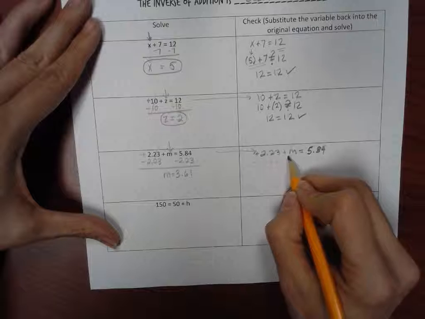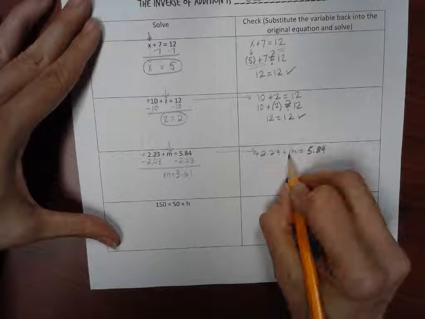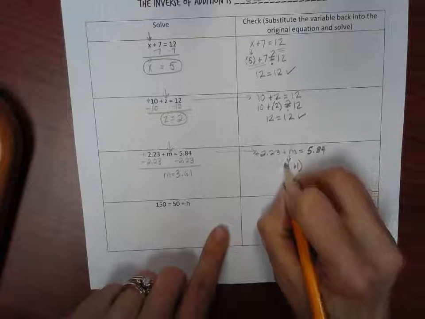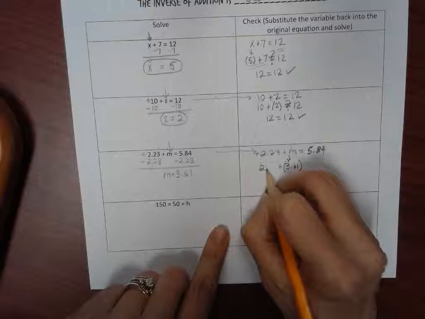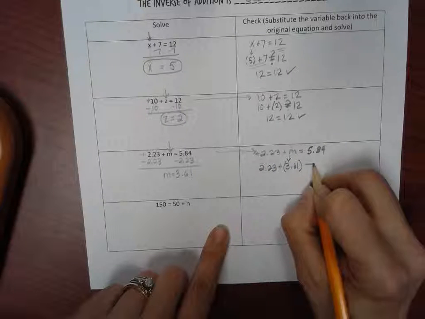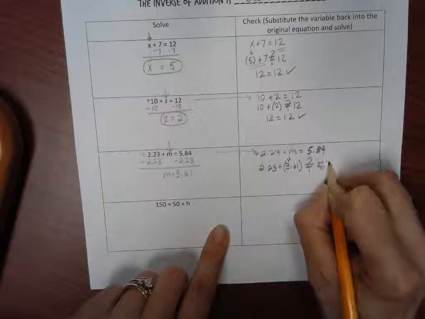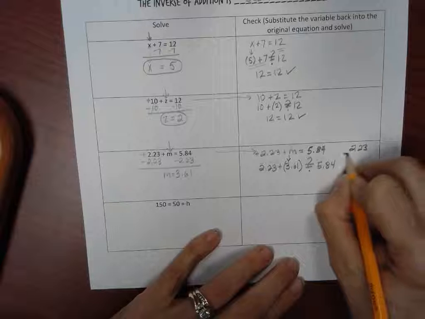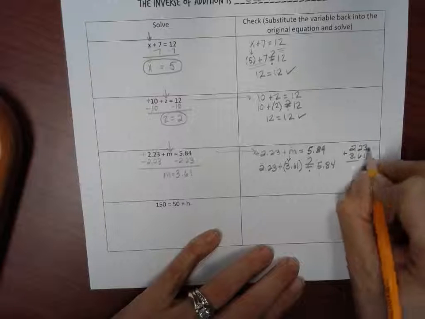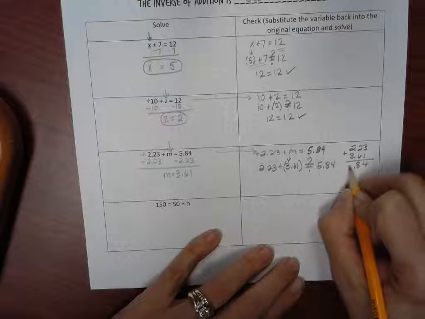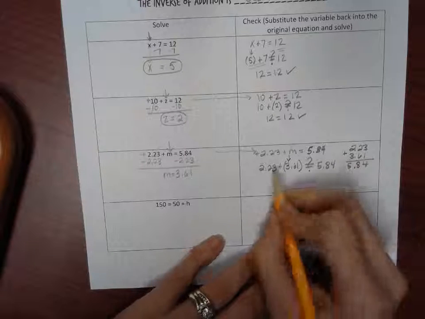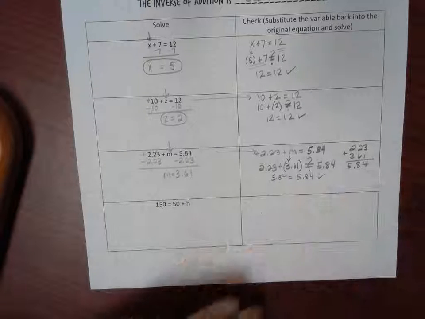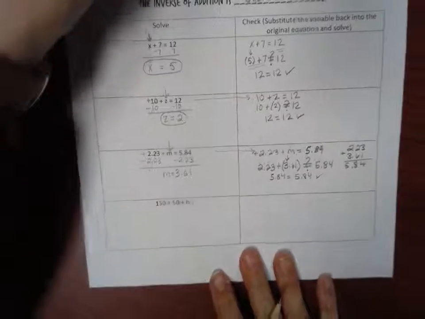So, this is my equation. I'm going to substitute my answer, which is right here, 3.61. And I'm going to put that in parentheses and then add it to 2.23. Okay, I want to know, does that equal this number over here? Okay, and so when I do that, 2.23, and I add 3.61, that's going to be 4, that's going to be 8, and that's going to be 5. And that does equal this right here. So 5.84 does equal 5.84. And we're done.